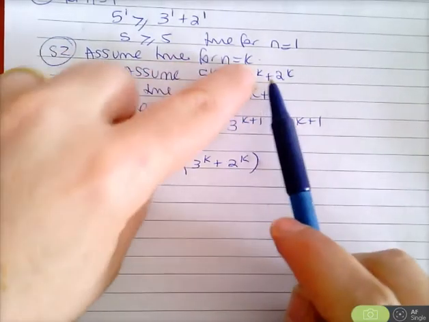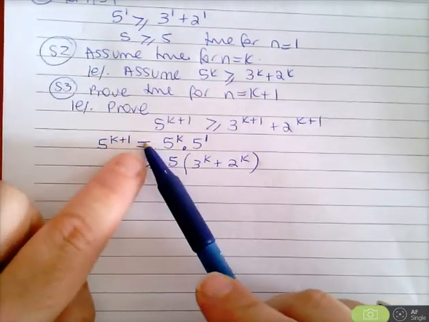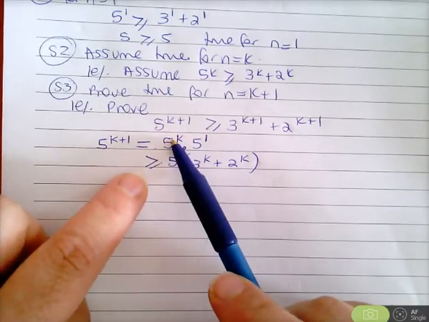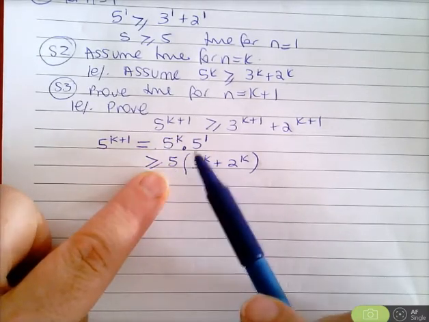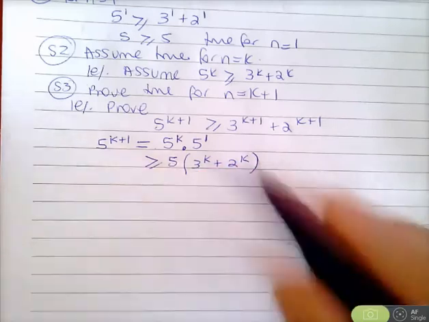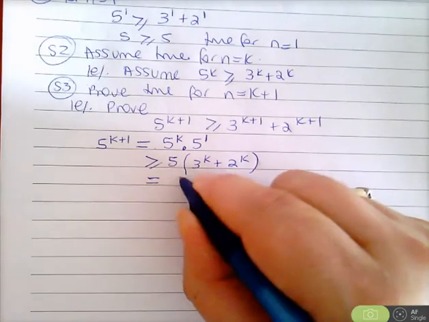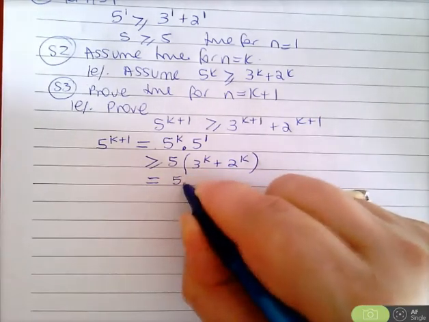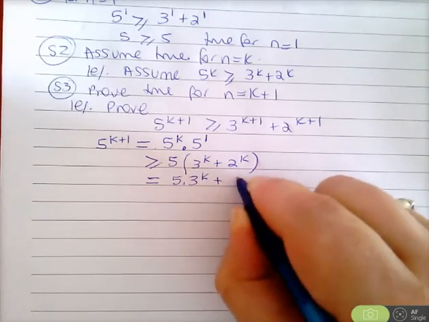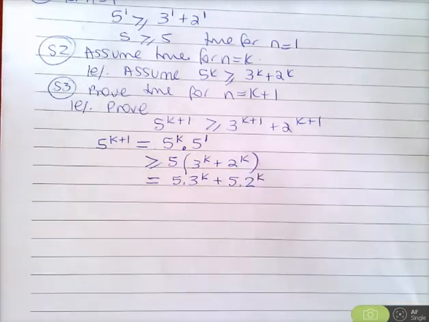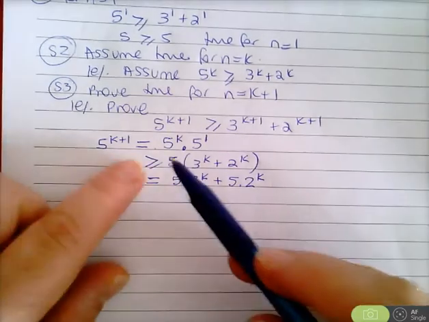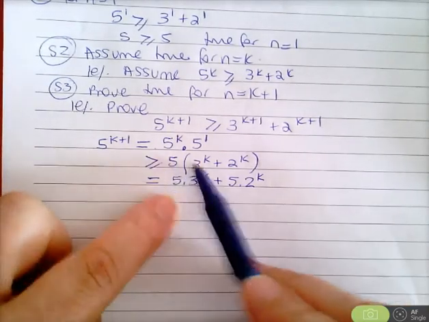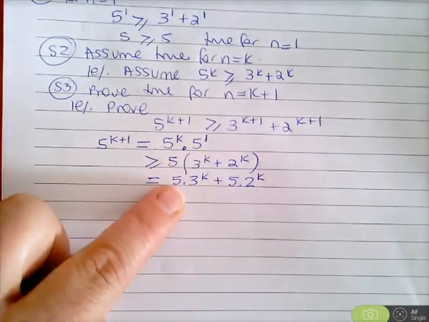So 5 to the power of k is greater than that, so this line is greater than or equal to the line above. Now if I just expand this, that equals 5 times 3 to the k plus 5 times 2 to the k. I'm putting an equal sign because I'm just expanding that.